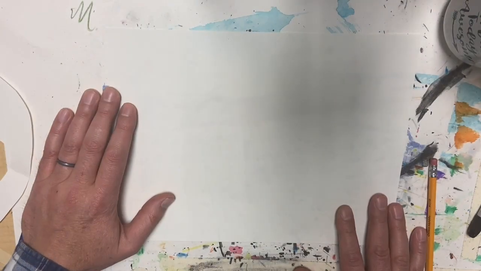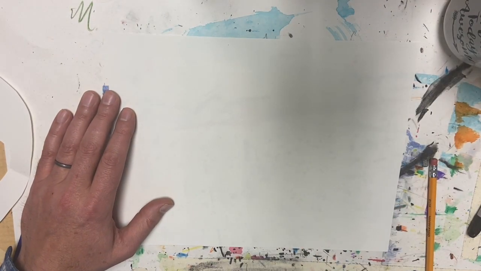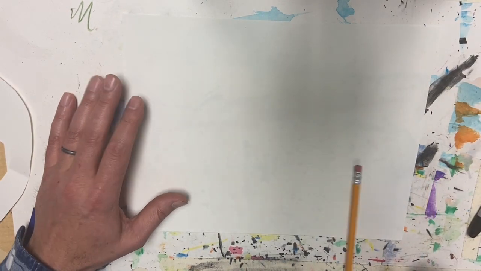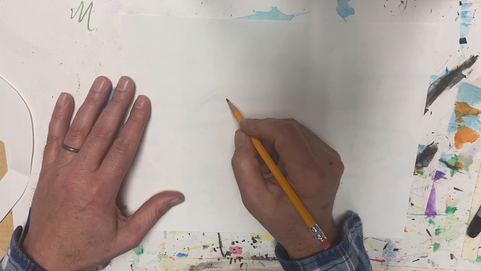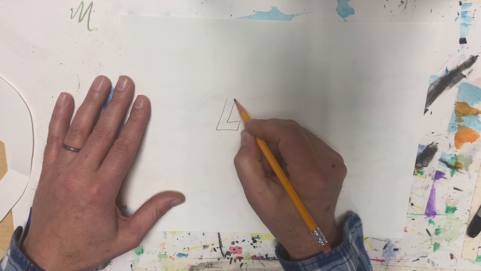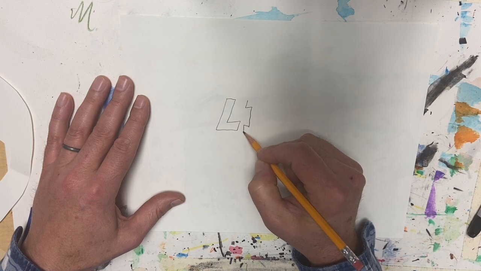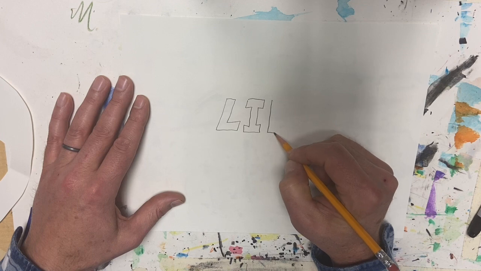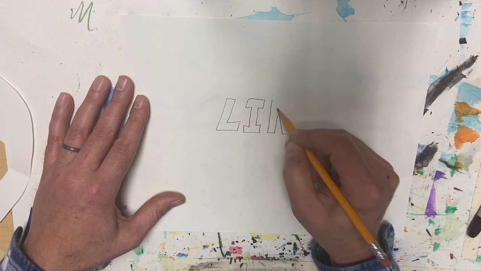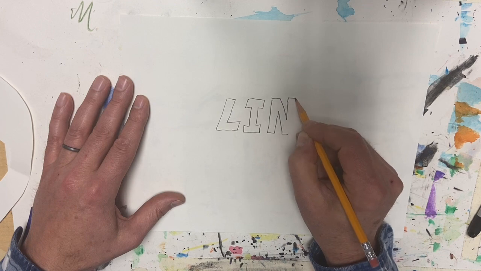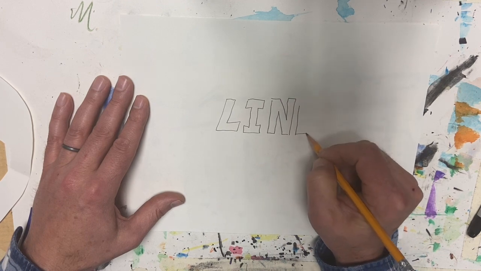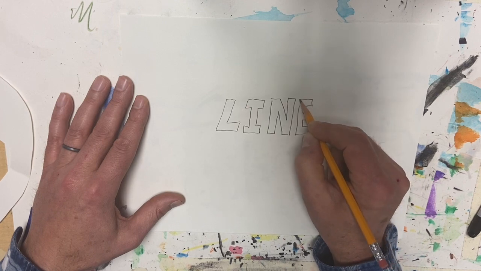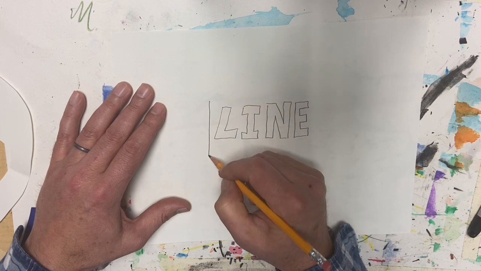Hello everybody, today we're talking all about lines, and we know a bit about this, but let's show everything that we know. So today I'm going to write the title of what we're doing: lines, L, I, N, E. Line. I'm just writing line, not lines. You can write lines if you'd like, but I'm putting this in a box.